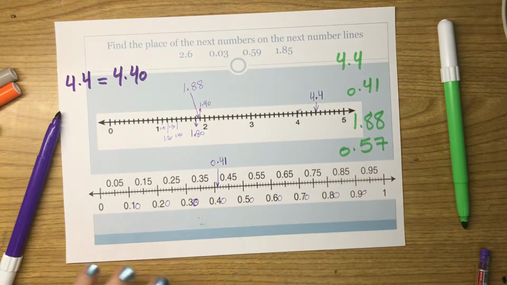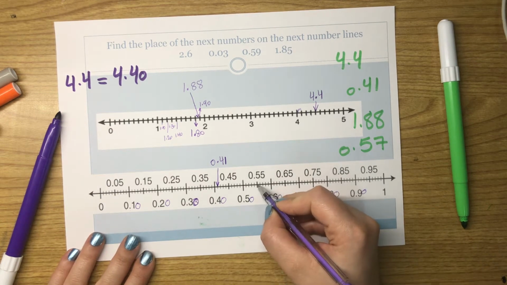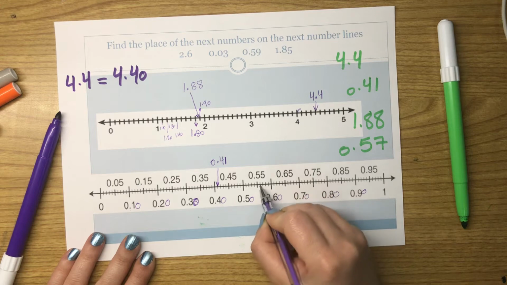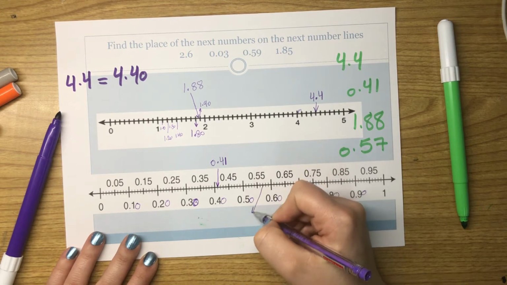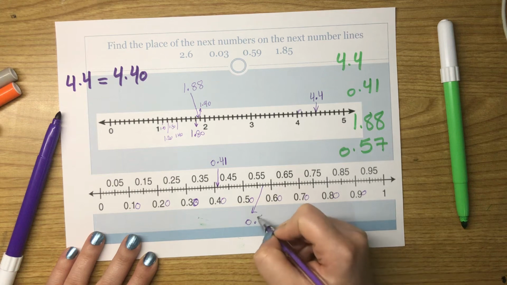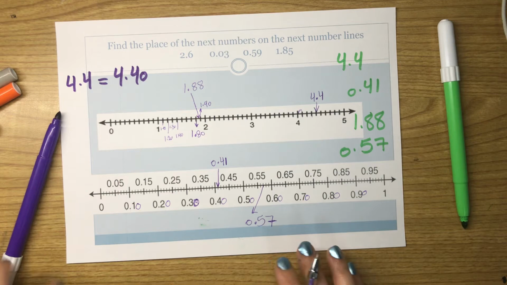The last one, 0.57 on this number line. Here is 0.55, 56, 57. So here is 0.57. Okay?